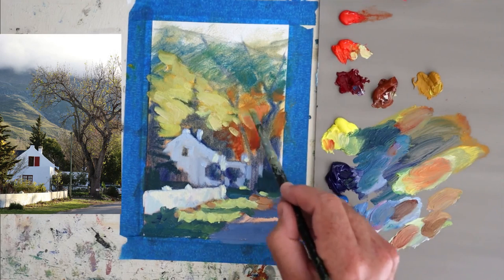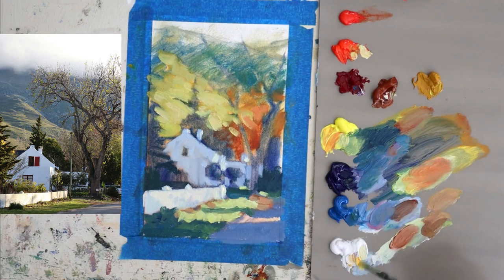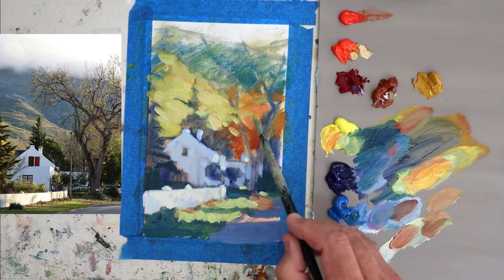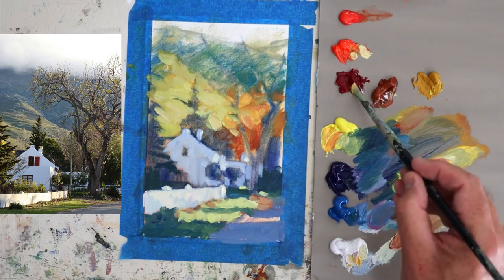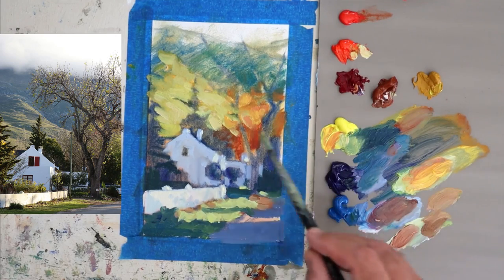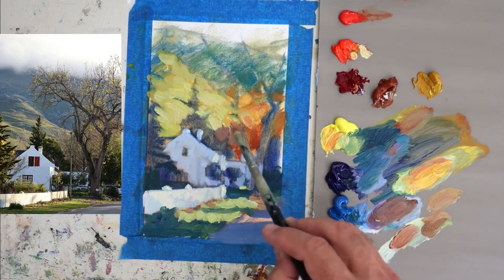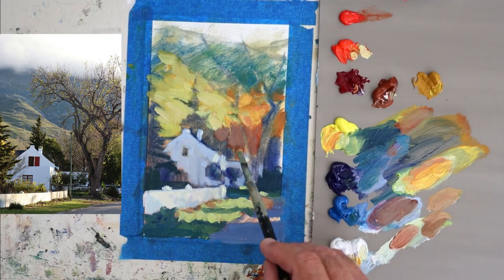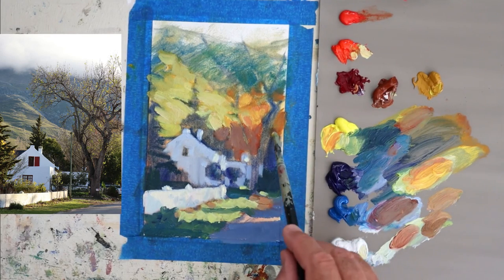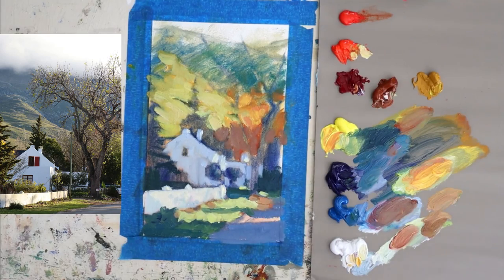Obviously, fitting all of that into a small format like this can be a challenge when you're painting loose. I'm using a relatively large brush here as well. So you just try and suggest. Hopefully it communicates itself correctly to the viewer.